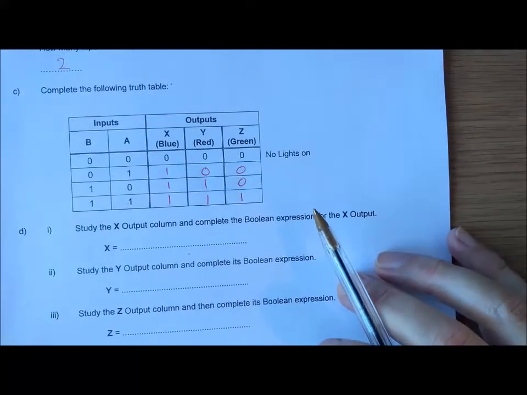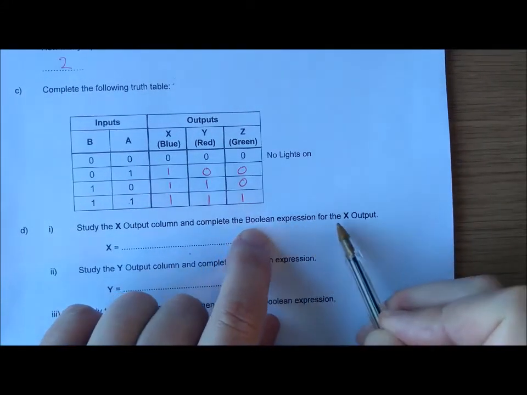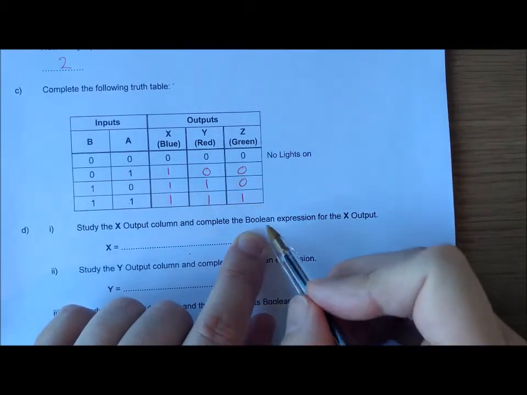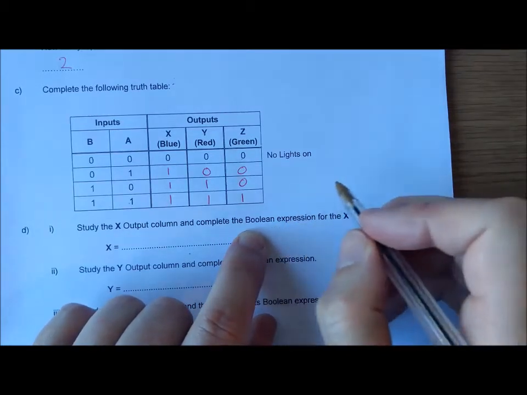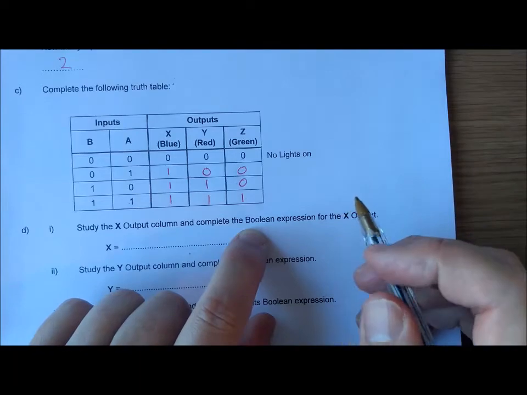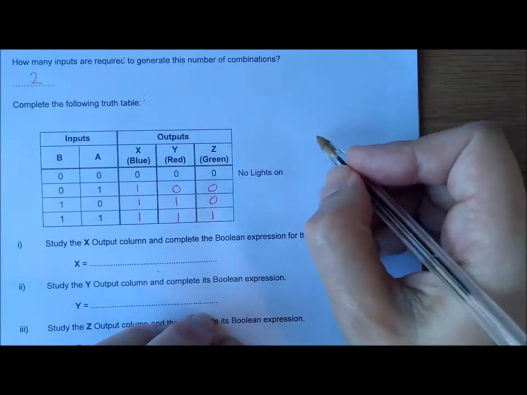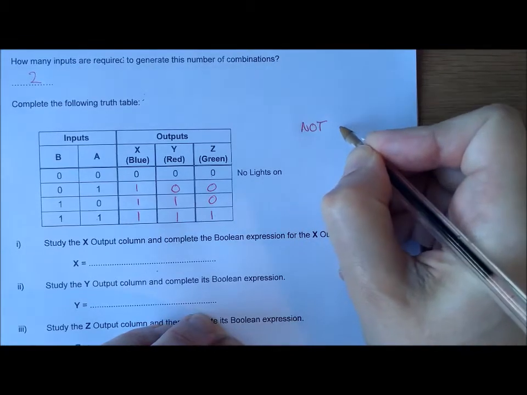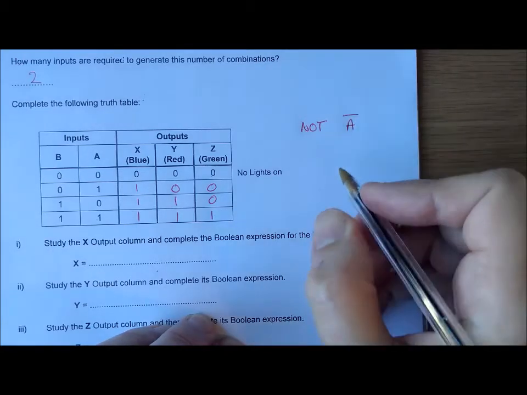A few people then got confused with the bottom bit. Now it's asking you to complete a Boolean expression for the different outputs, so these outputs going down here. A Boolean expression is a way of writing out logic circuits in a mathematical way. Again, you could look at the Educas ebook, chapter 6, or look it up online, but I'm going to write down what I know. A NOT would be something like an A or a B with a bar above it. That bar means not.